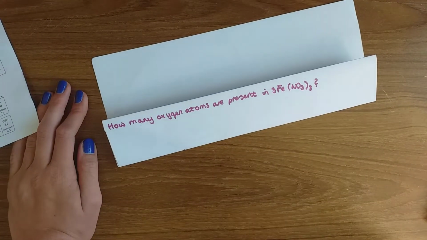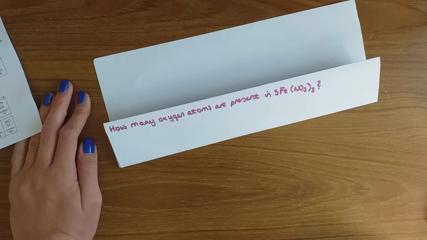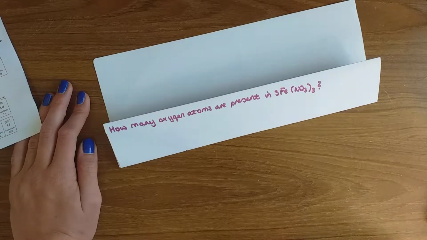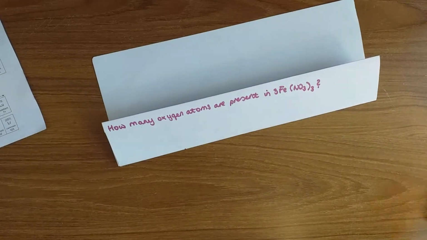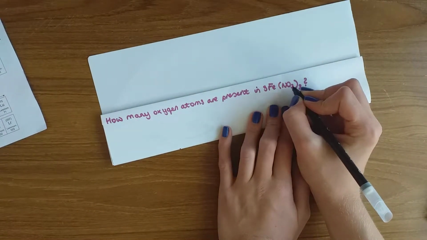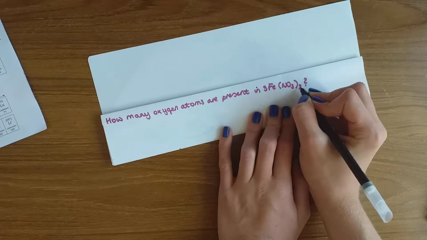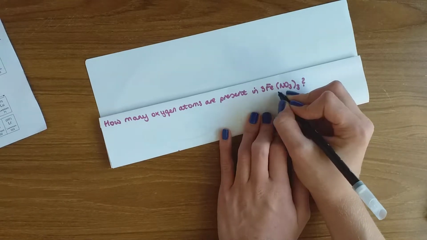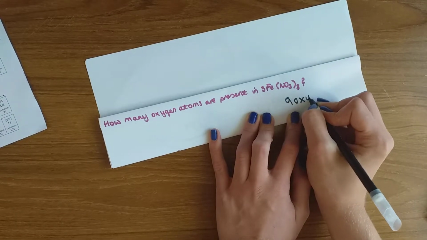Our next question is: how many oxygen atoms are present in 3Fe(NO3)3? It clearly says we have 3 oxygens, but we've got the brackets, so everything in the bracket is multiplied by this number. So it works out, we've got 9 oxygens.